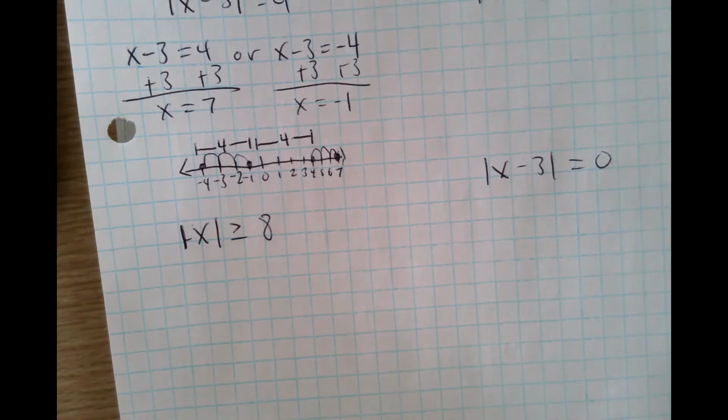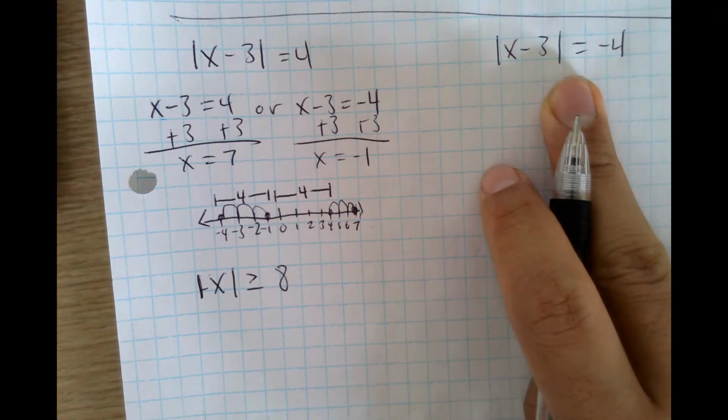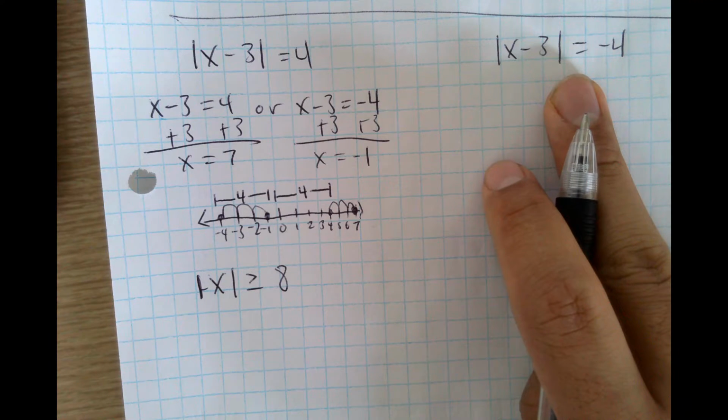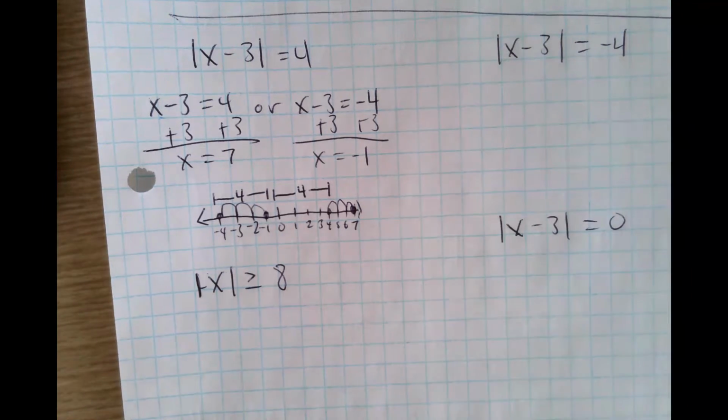Okay. So this one, when it says the absolute value of x minus 3 is equal to -4, what it is saying is that the distance is -4, which does not make sense.